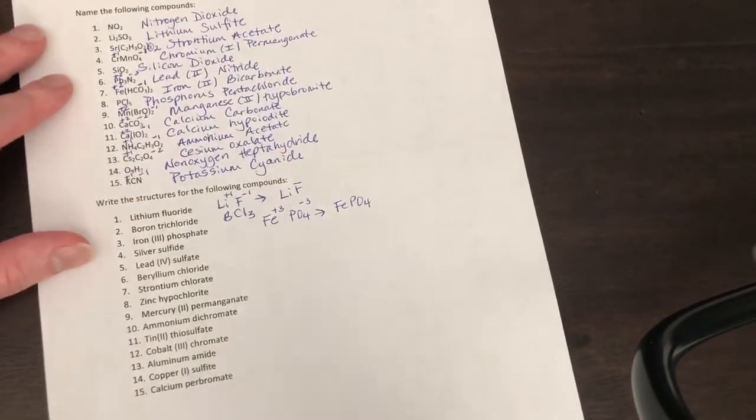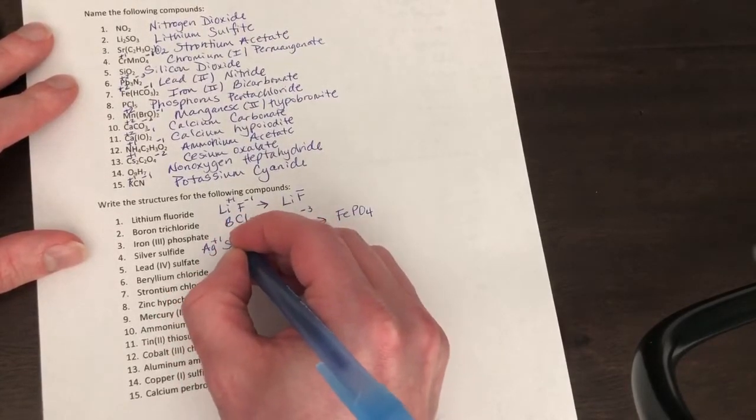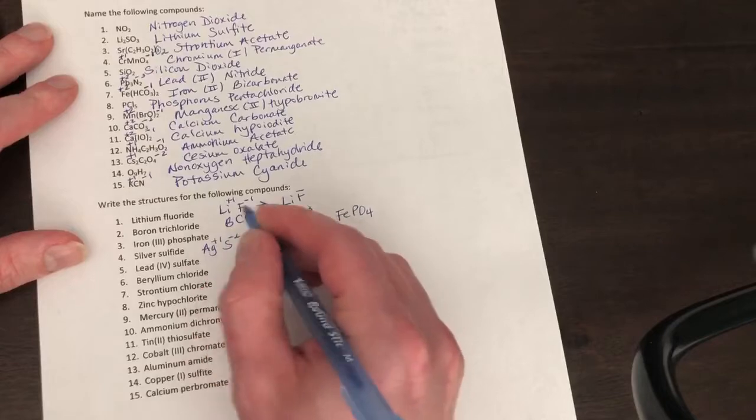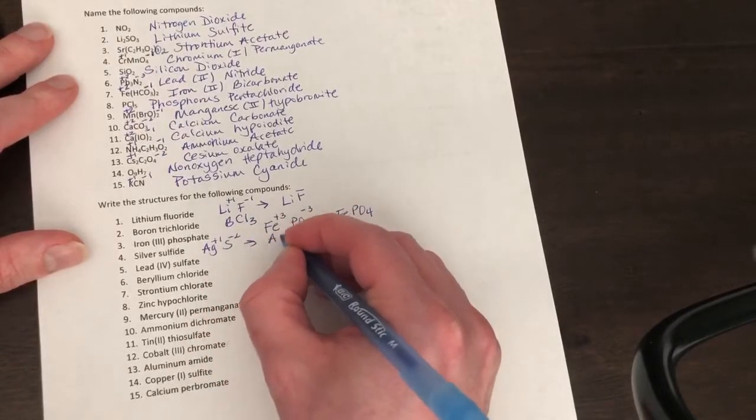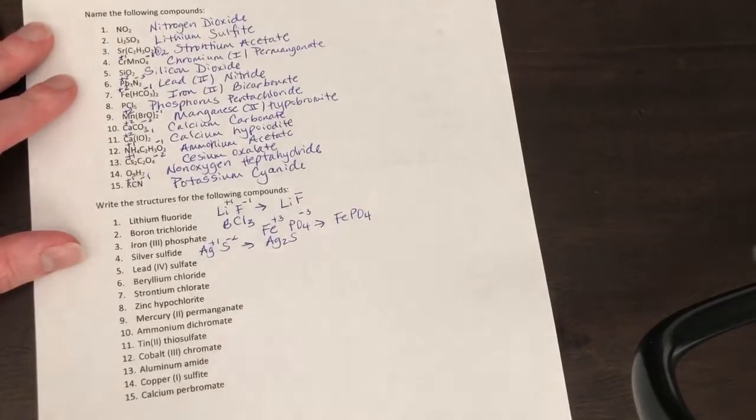Okay. Silver, symbol for silver is Ag with a +1 charge. Sulfide is S with a -2 charge. We're going to crisscross. So it should be Ag2S. Okay, the 2 goes down here, the 1 goes down here.